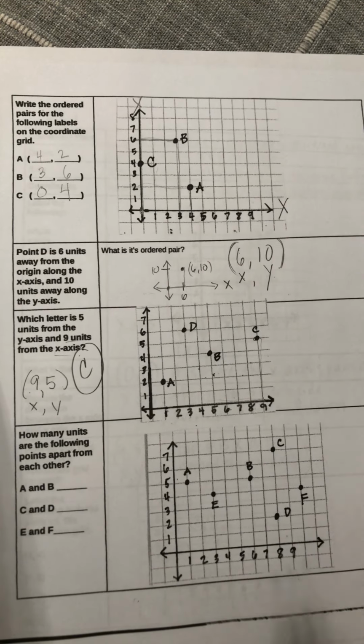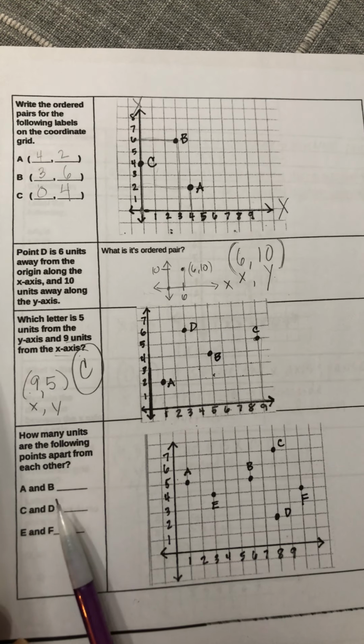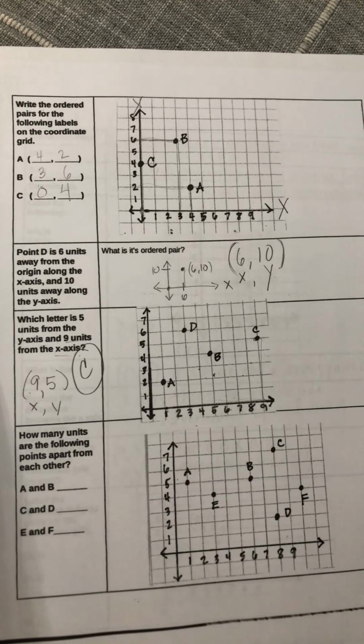Okay, this last one, you have to find how many units apart these points are. Now, this is pretty simple. Sometimes kids misread this as something more difficult. You're literally just counting the number of lines between the two points.